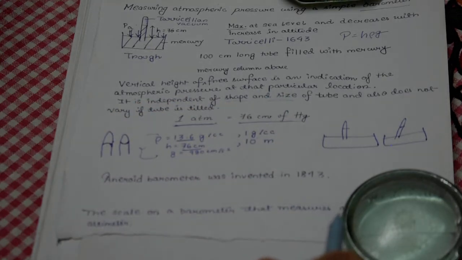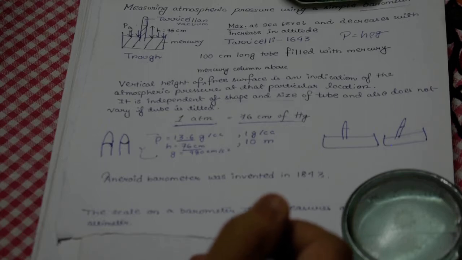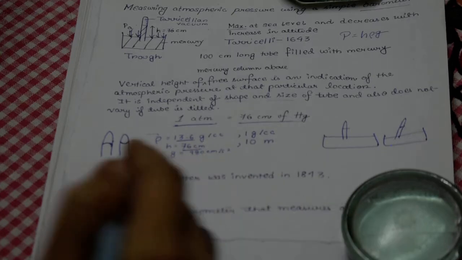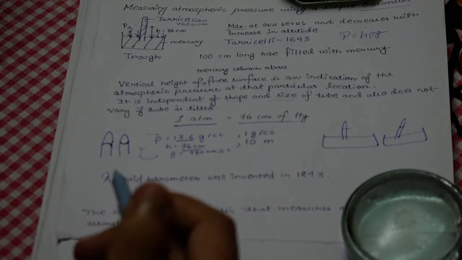This is because in water the force of adhesion is greater than the force of cohesion. So that is another reason why water cannot be used as a barometric fluid. The third reason is that mercury can be easily obtained in a pure state. You cannot obtain water easily in a pure state; mainly you will find impurities dissolved in water.